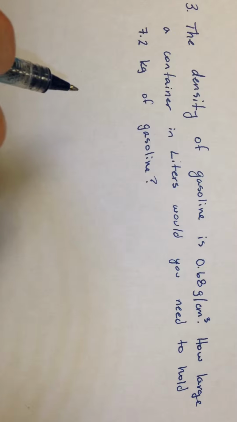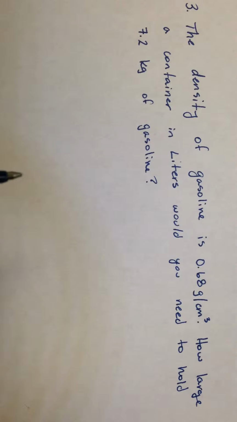So the question says, the density of gasoline is 0.68 grams per centimeter cubed. How large a container in liters would you need to hold 7.2 kilograms of the gasoline?